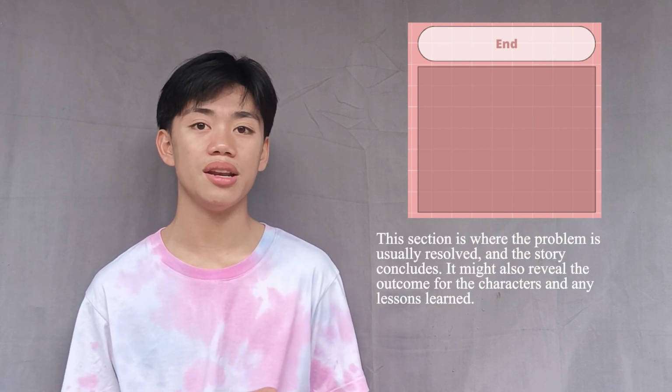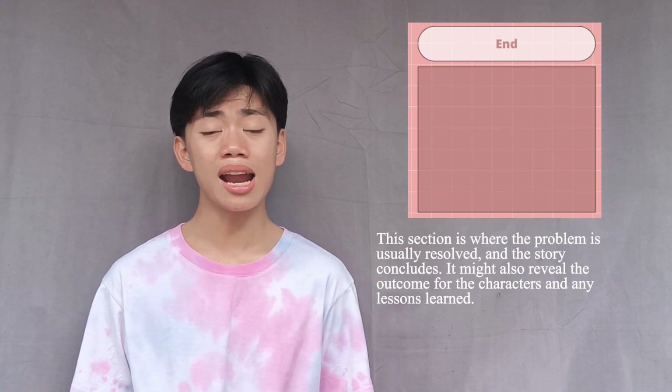The fifth and the last one is the end section. This is where the problem is usually resolved and the story concludes. It might reveal the outcome for the characters and any lessons learned. Understanding the ending helps you see the resolution of the narrative.